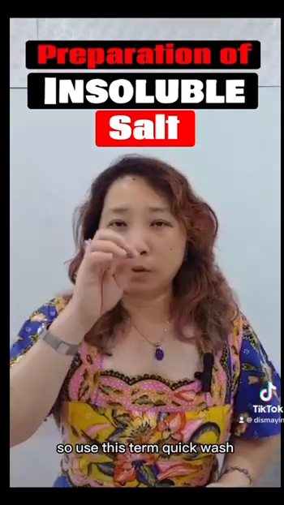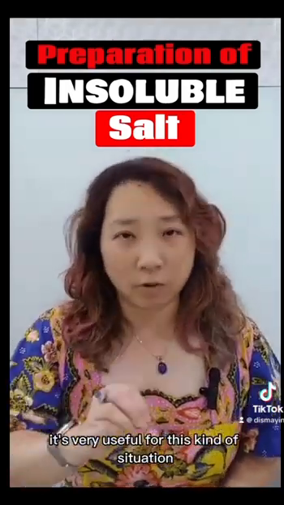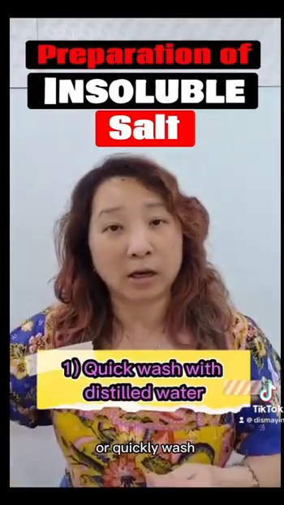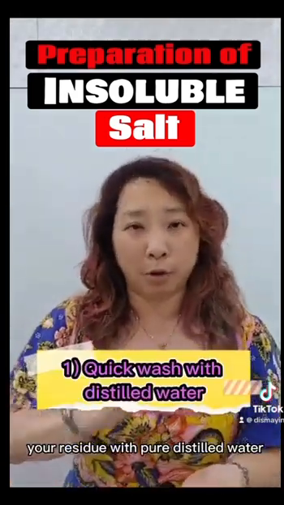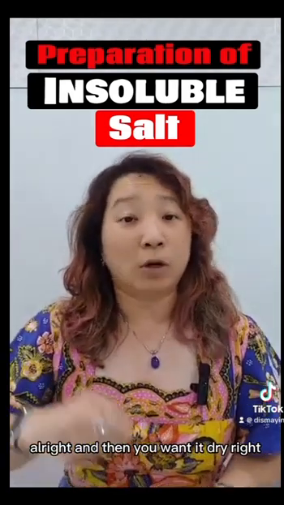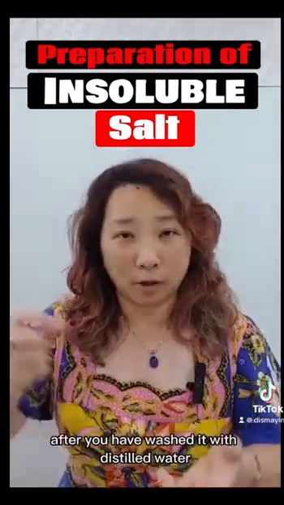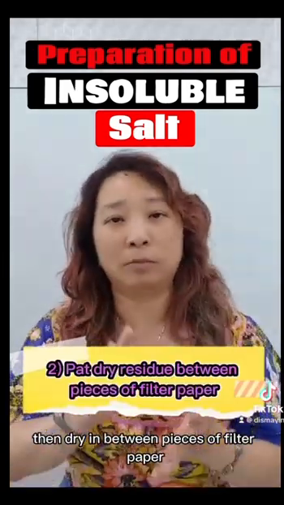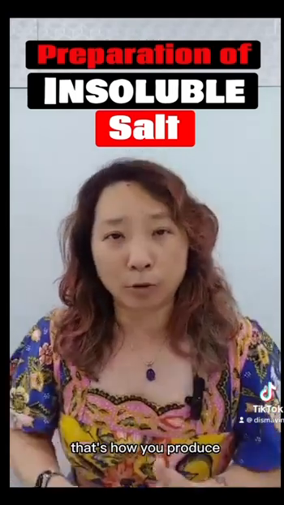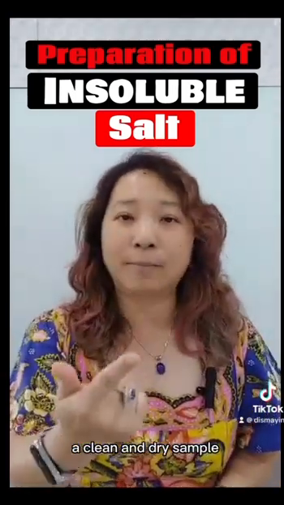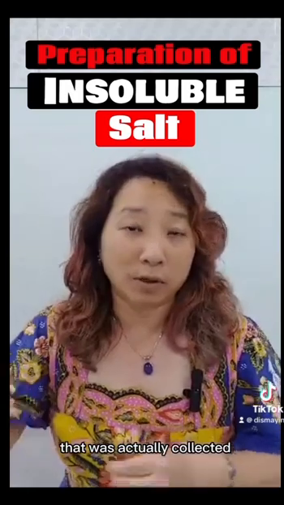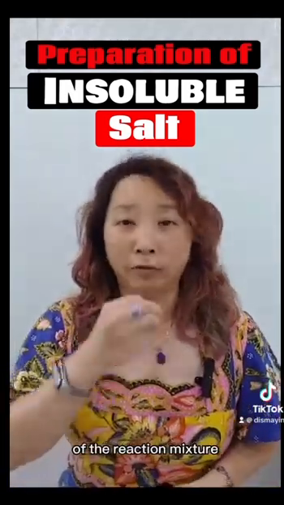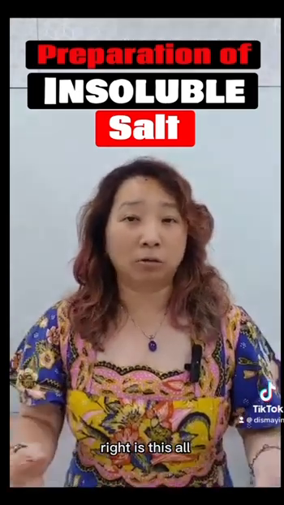So use this term, quick wash. It's very useful for this kind of situation. Quickly wash your residue with pure distilled water. And then they want it dry, right? After you have washed it with distilled water, you pat it dry in between pieces of filter paper. That's how you produce a clean and dry sample of an insoluble salt that was collected as the residue after filtration of the reaction mixture. Is this all? No.